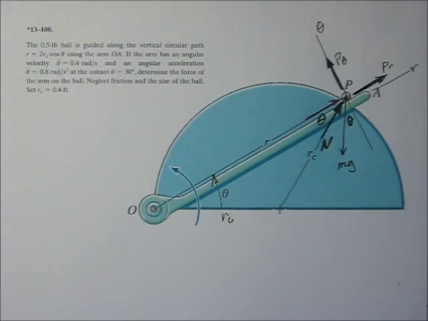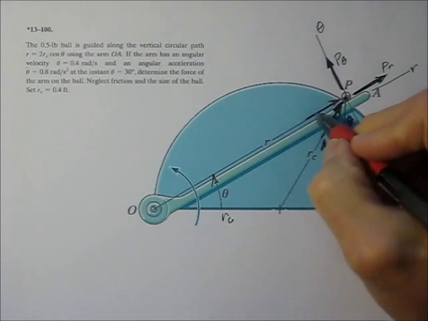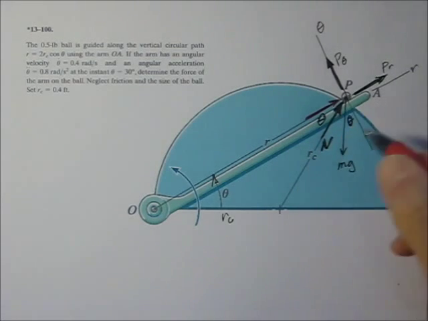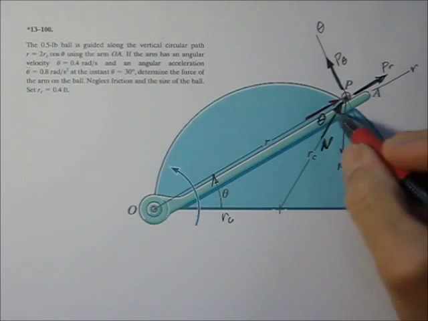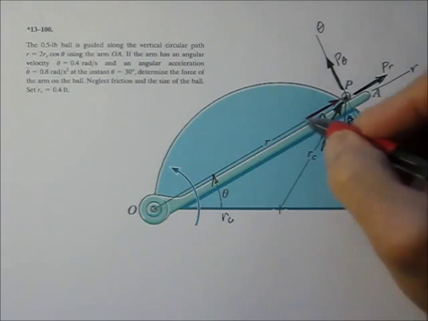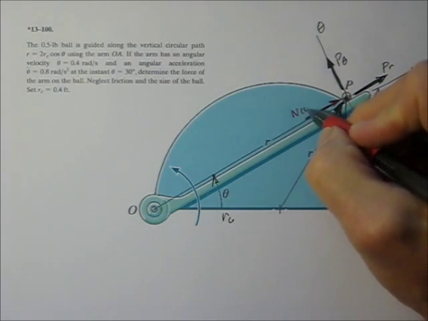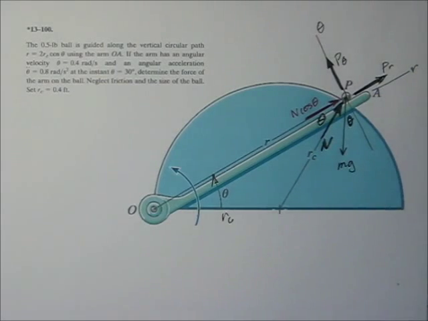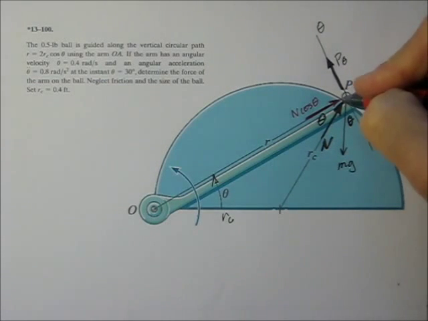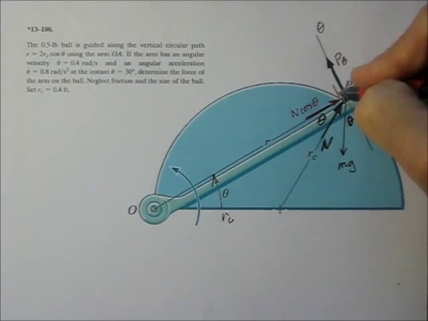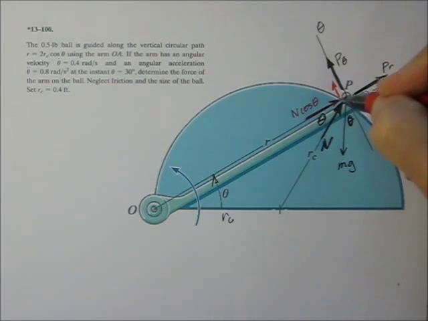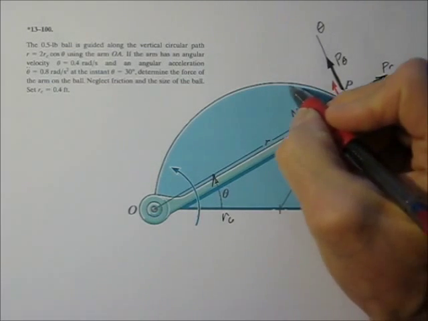Okay, now let's go back to drawing the components of the forces. This is the normal force component in the r direction, and it looks like that's going to be the cosine of theta, so this will be N cosine theta. It will also have a sine component, and it's going to get a little busy down here, so I'm going to put the sine component of theta up in that direction. So anyway, it goes right there, but this will be N sine theta.